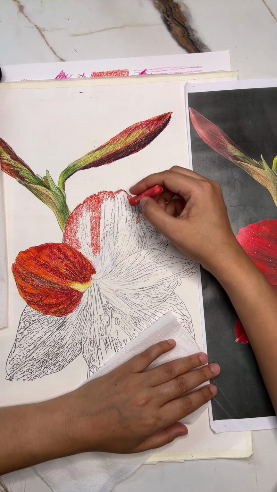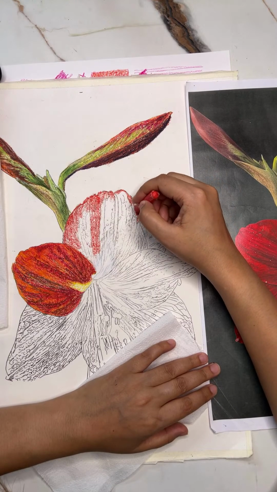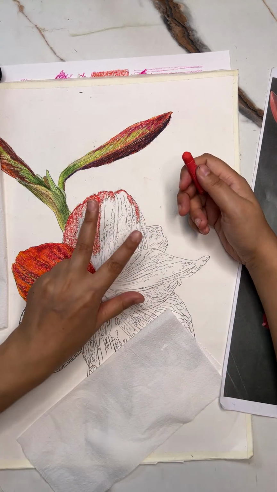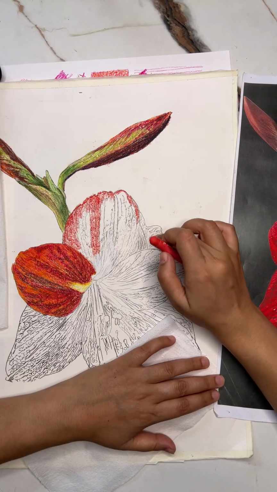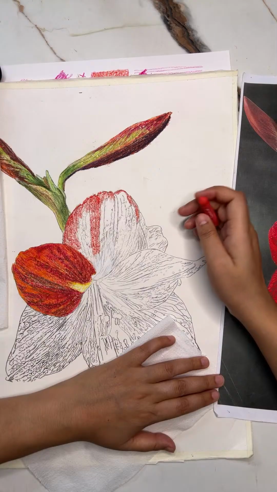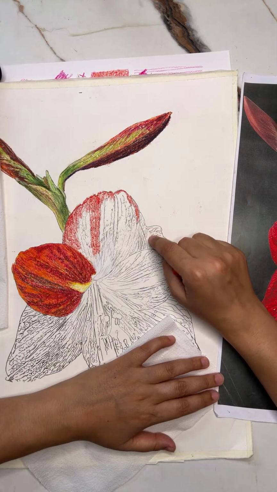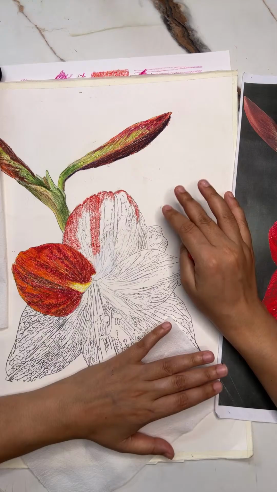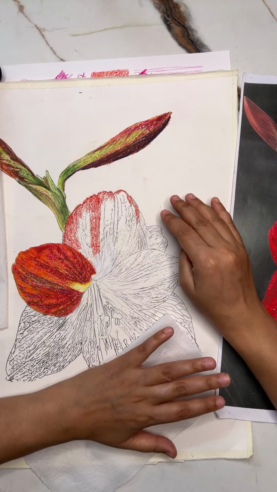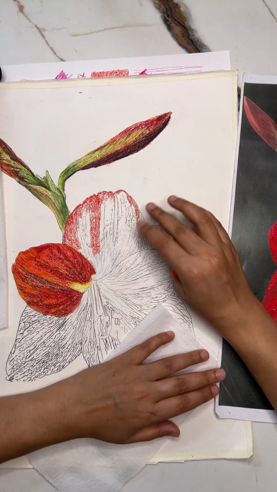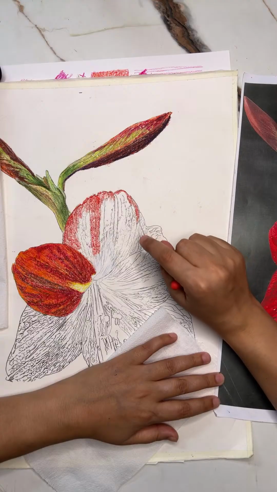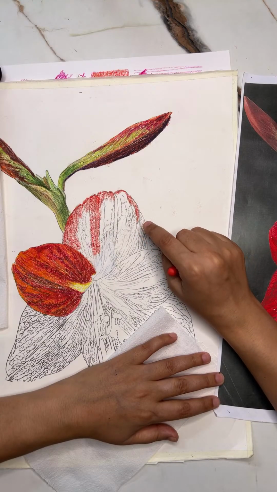So first I'm only going to work on one petal. See, there are two petals overlapping in this area. So I have to play around with the shades, with the values nicely, because the color is almost the same, reddish kind of tones. But how can I create variation in this area so that it automatically looks like overlapping petals? Okay, so here comes the value knowledge.